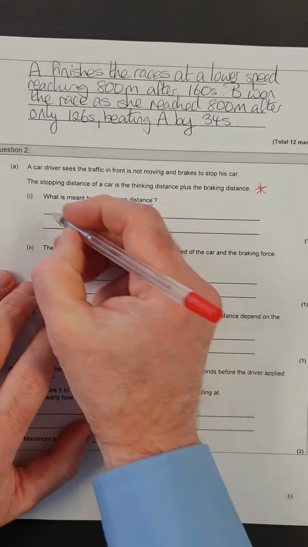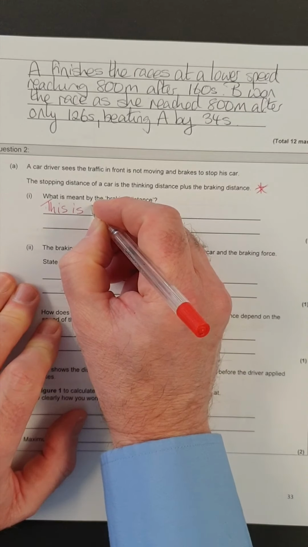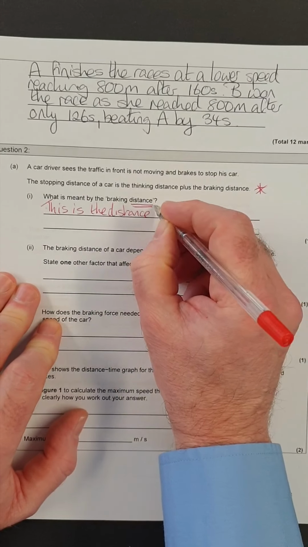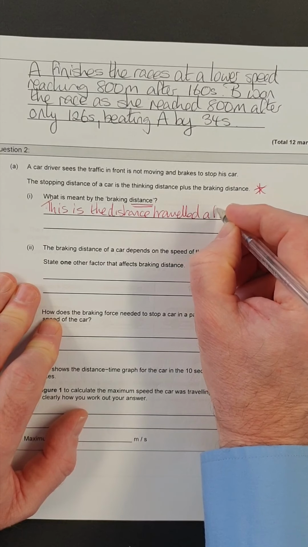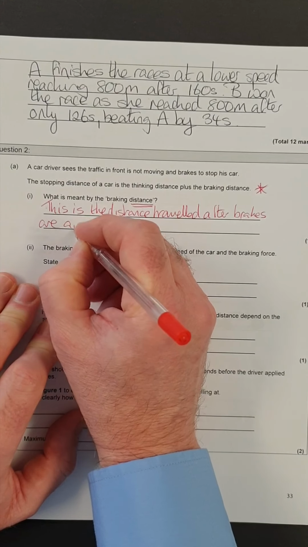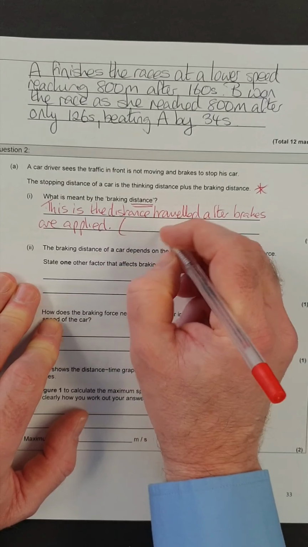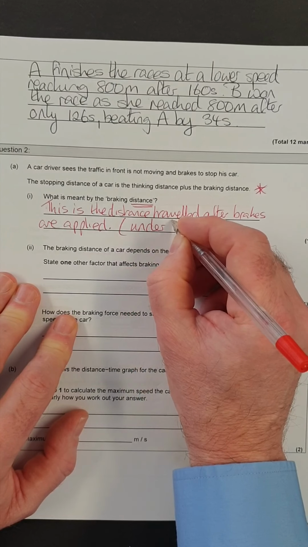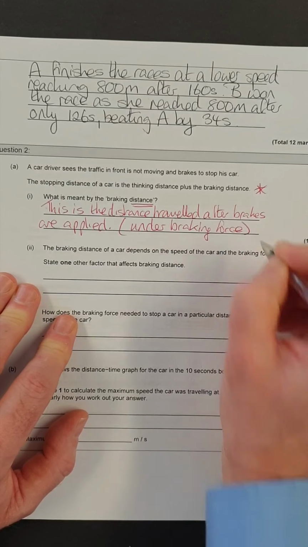So the braking distance is the distance travelled after the brakes are applied. And in the textbook, in your revision guide, instead of saying after the brakes are applied, they use the expression under braking force. And that's what's in the mark scheme.